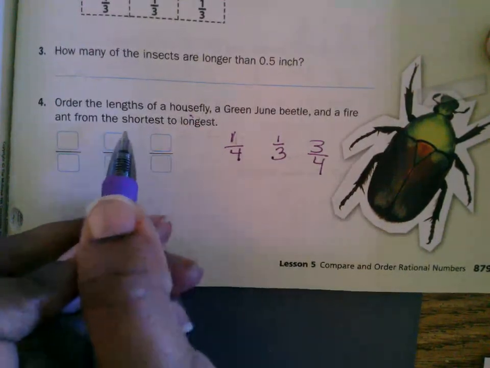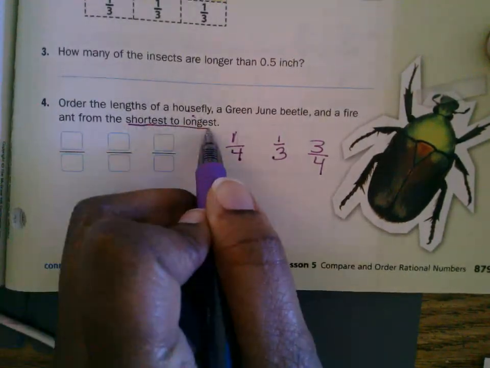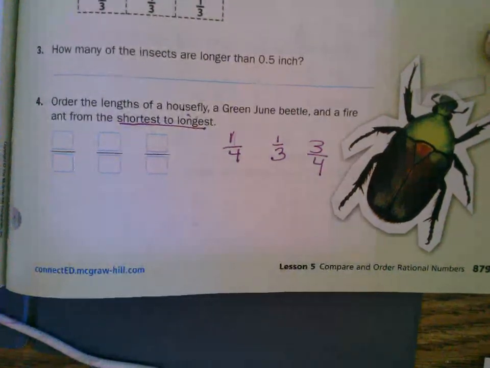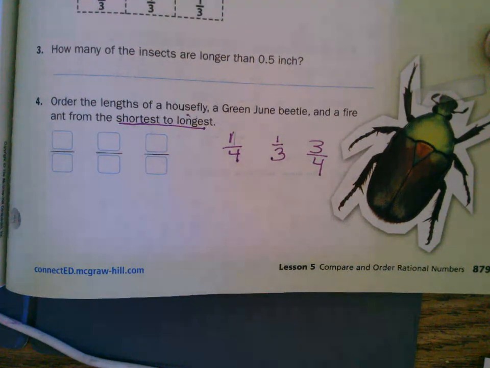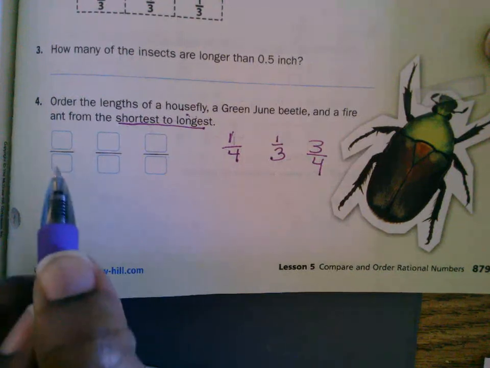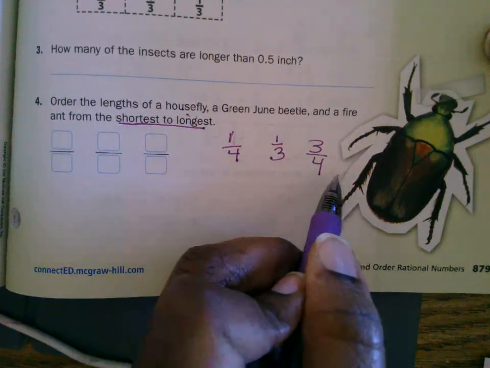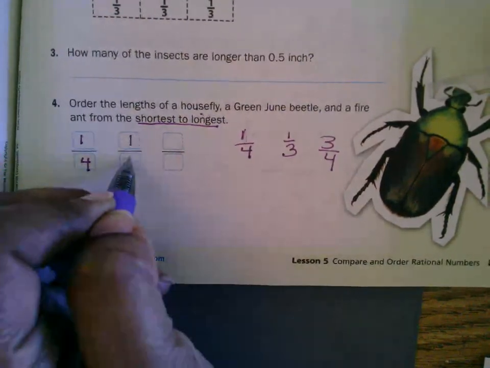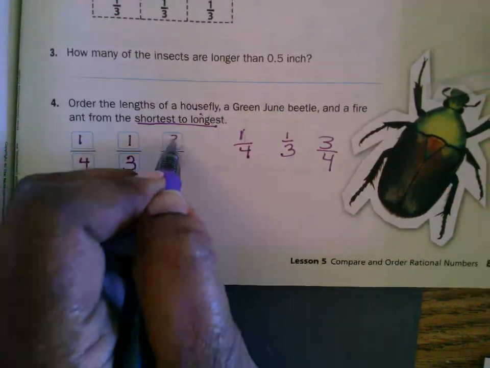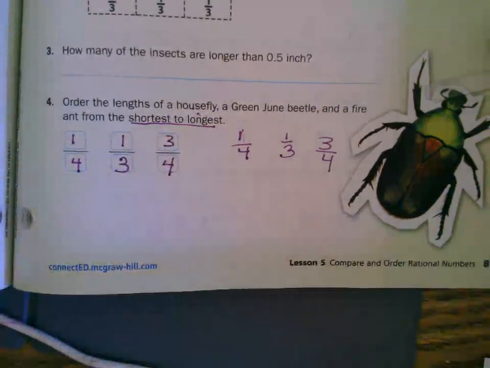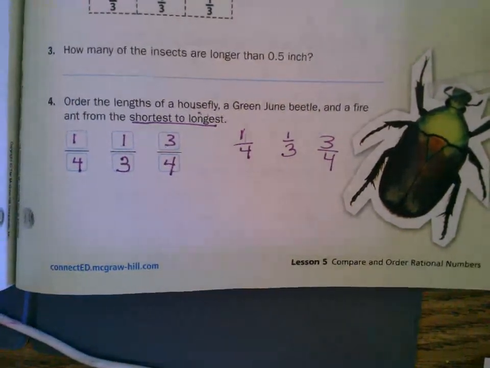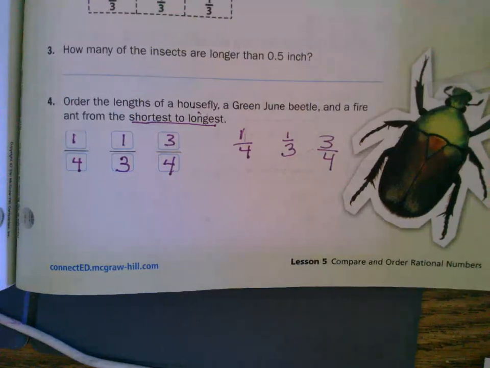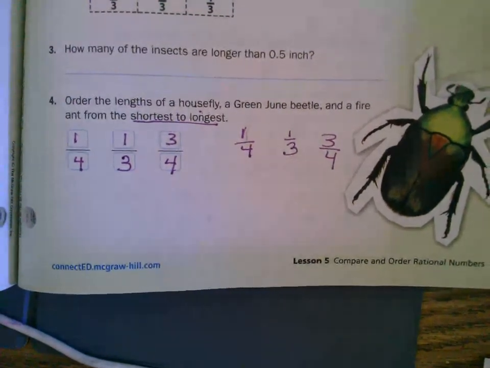Okay. Now, if you were to put those lengths in order from shortest to longest, knowing what we know looking at the fraction strip, it would be... look up to check your work. Okay, is everybody okay with that?